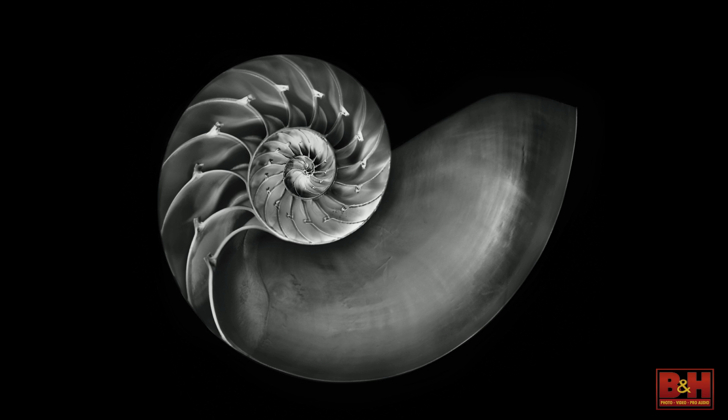It's a nautilus shell. Anyone can photograph a nautilus shell. Why my nautilus shell? There's something about this particular nautilus shell that has appealed to a fair number of art directors and so on.